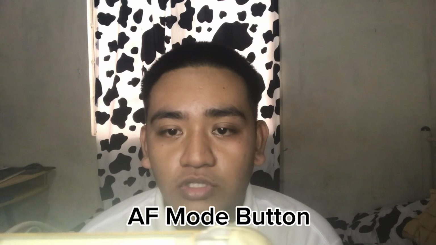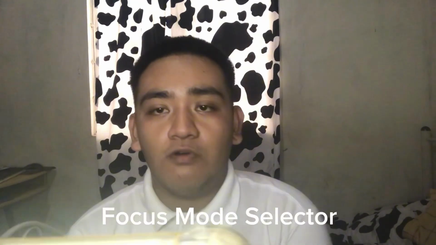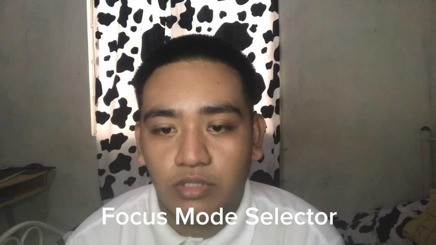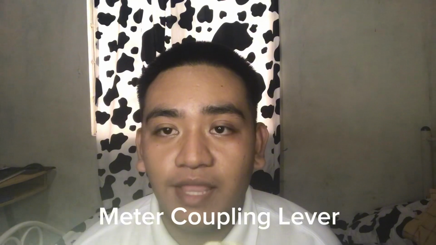AF mode button. The button may control autofocus mode, enabling the user to switch between different focusing options like single point AF or continuous AF. Focusing mode selector. The control allows you to select the camera's focus mode, including single shot AF, continuous AF, or manual focus. Meter coupling lever.